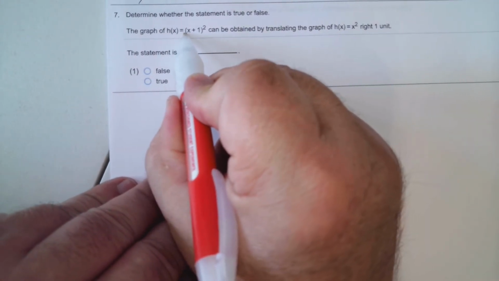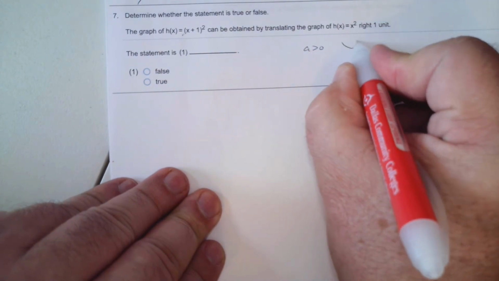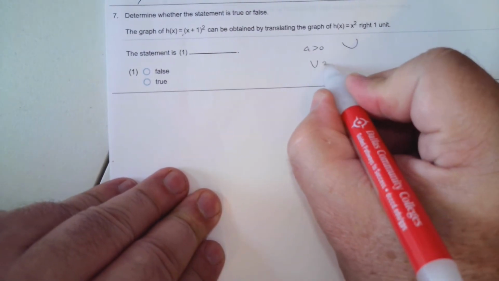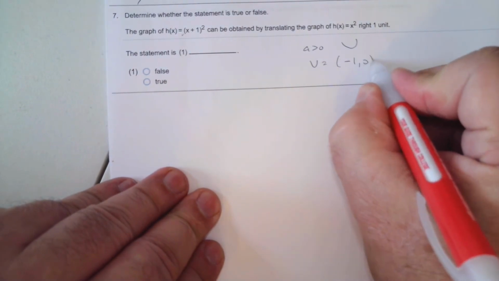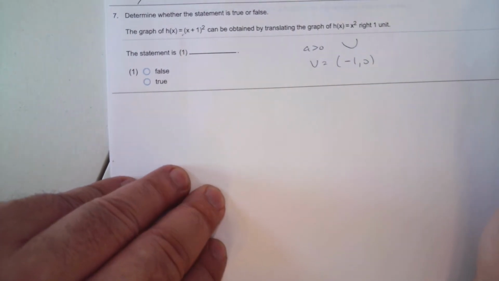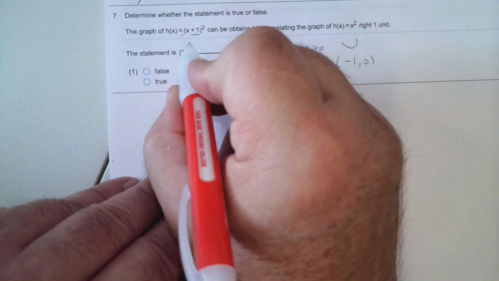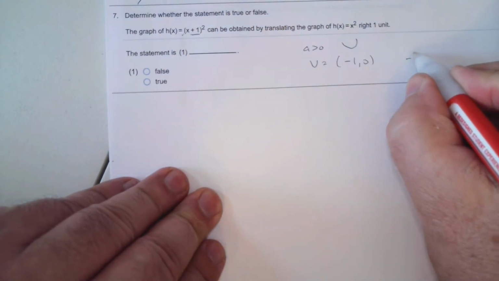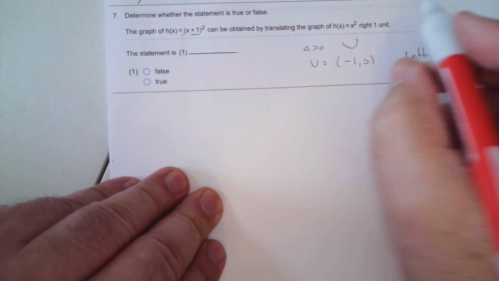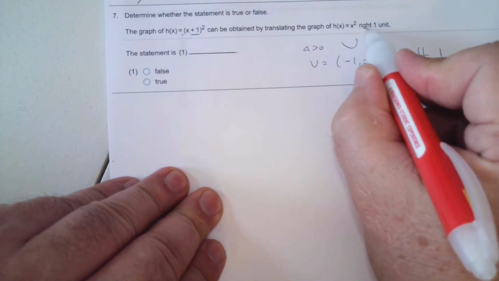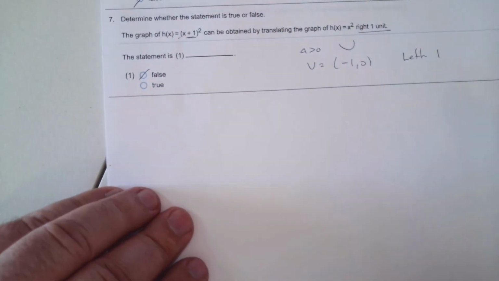Again, here a is positive, so we know it opens up. The vertex is at negative 1, 0. It shifts horizontally left 1 space. So let's see what it says. Obtained by translating the graph 1 unit right. False. It's positive, so it moves 1 left.